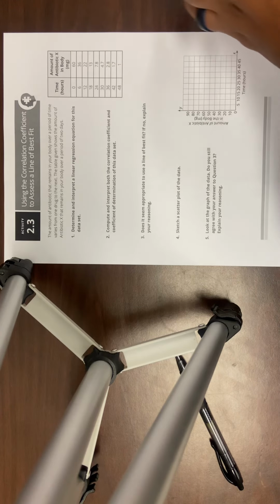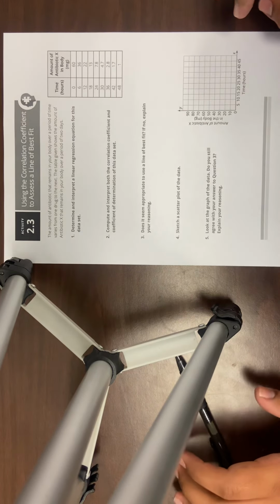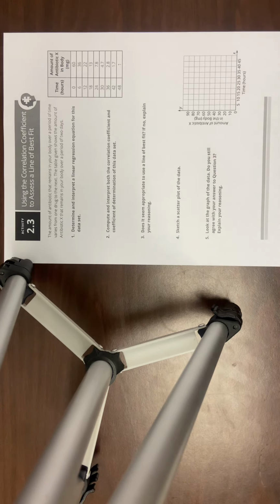Okay, let's keep going and rocking and rolling. Activity 2.3. Looking at activity 2.3, we do have to do almost the exact same thing that we did in the previous activity.